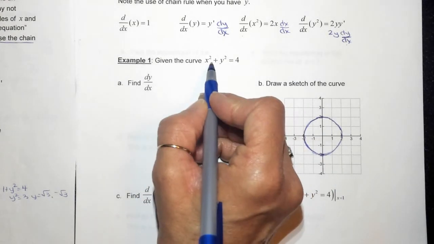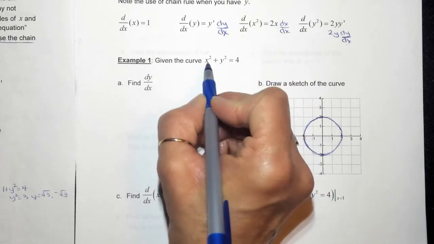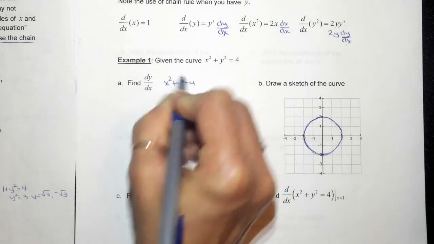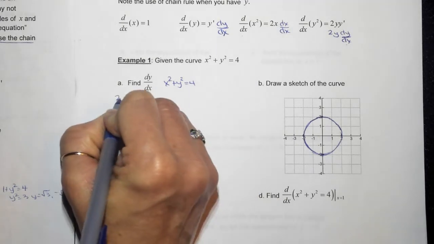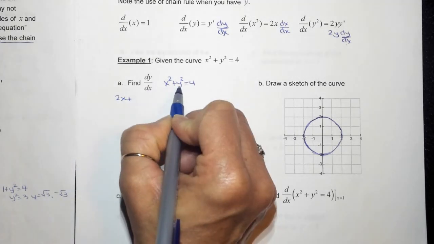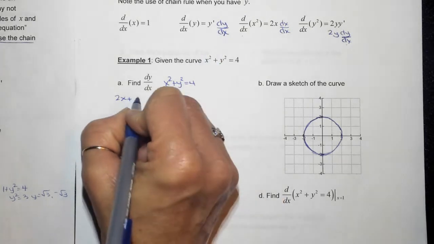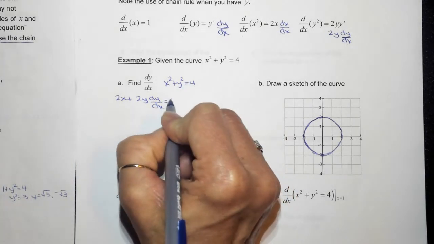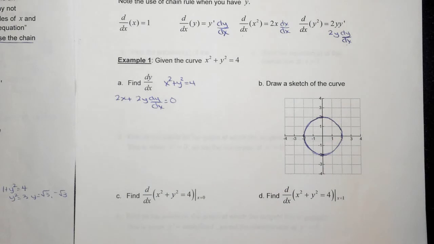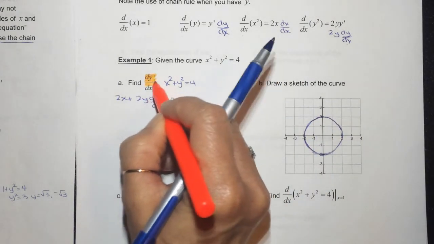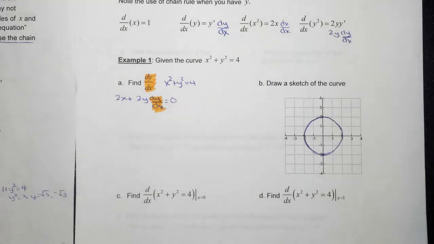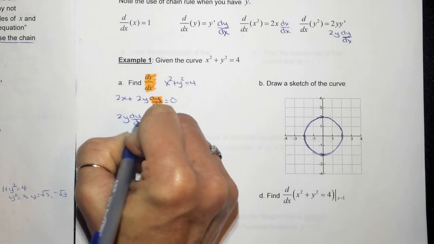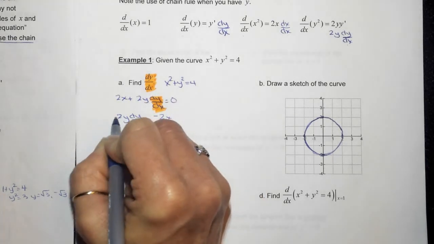So what we're going to do is take the derivative of this function with respect to x. So when we take the derivative of x with respect to x, we can just write it as 2x, plus when we take the derivative of y with respect to x, we have to use this notation. So it's 2y dy/dx is equal to, and the derivative of our constant here is 0. Since we're solving for dy/dx, we're going to treat this as an equation. Okay, so we want to isolate this dy/dx. So we will subtract 2x and divide by 2y.